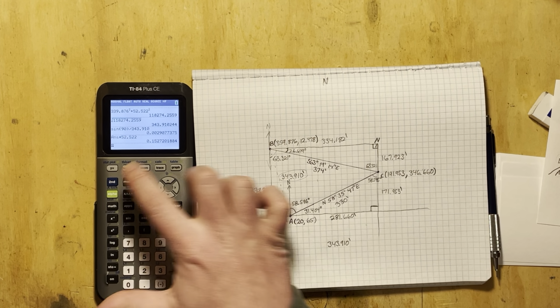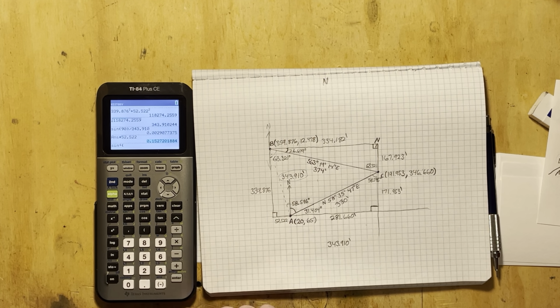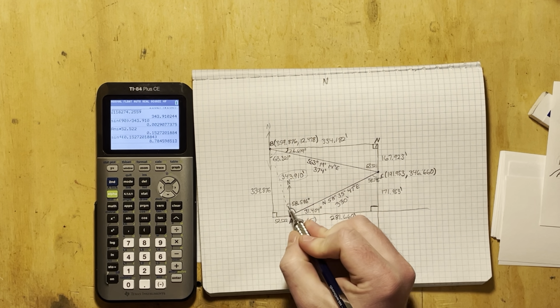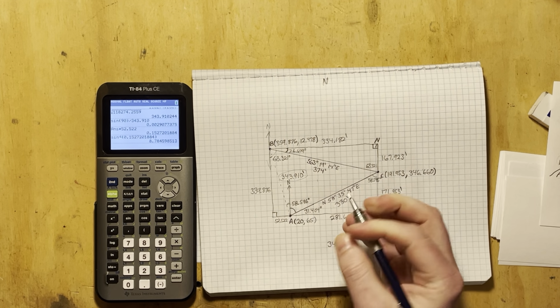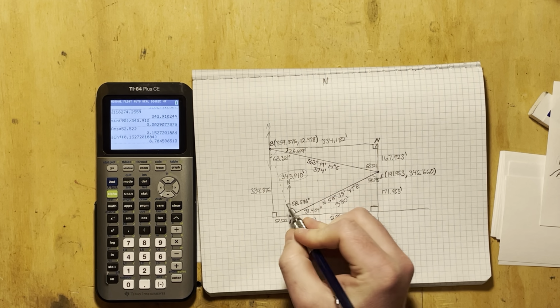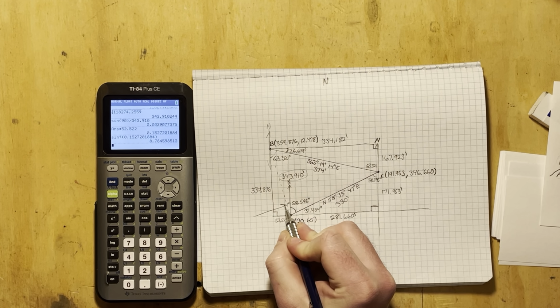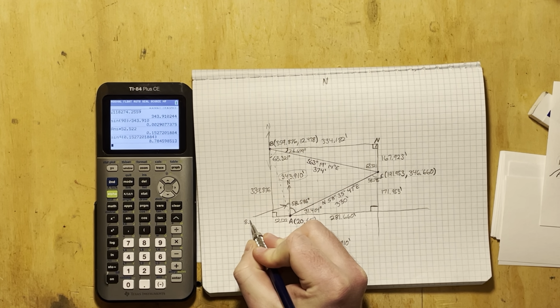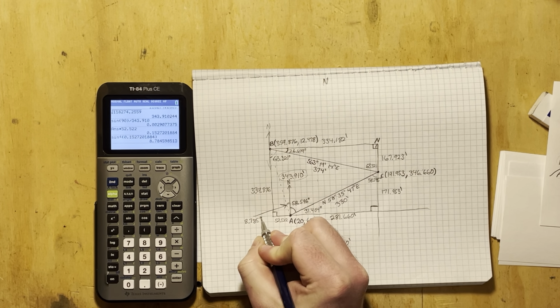We're going to take the inverse sine of that number. We end up with this angle here being 8.785 degrees.